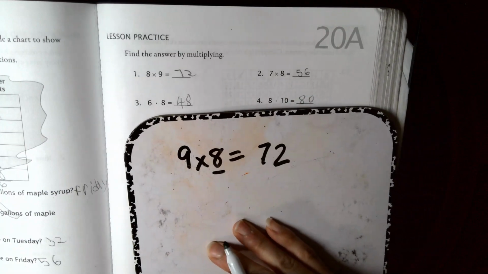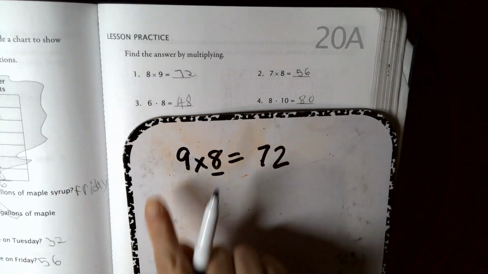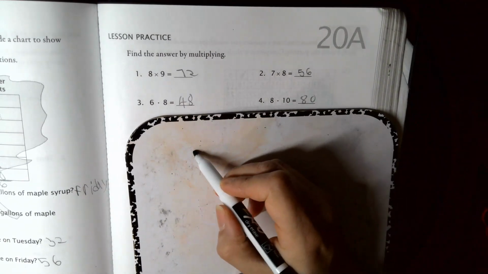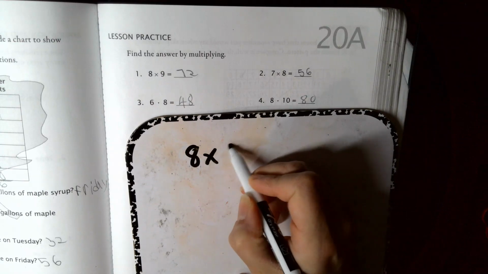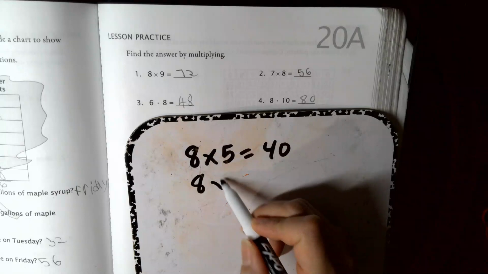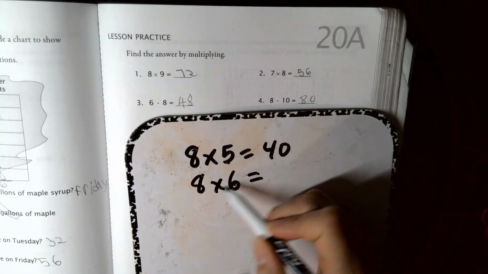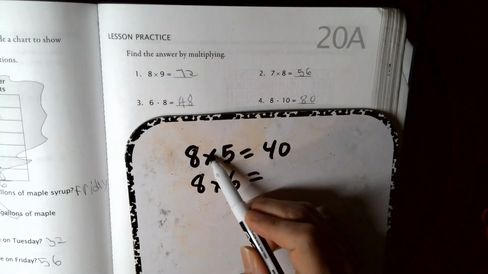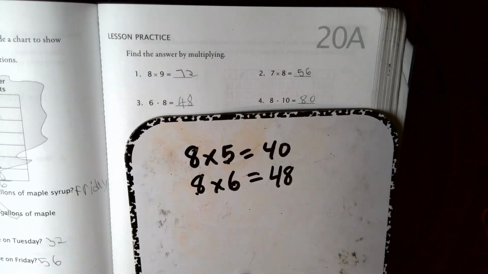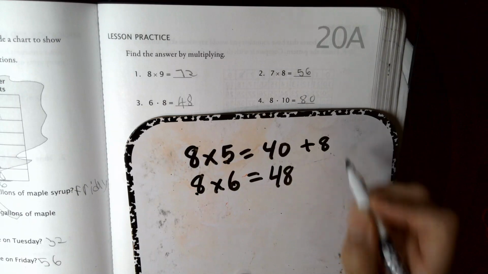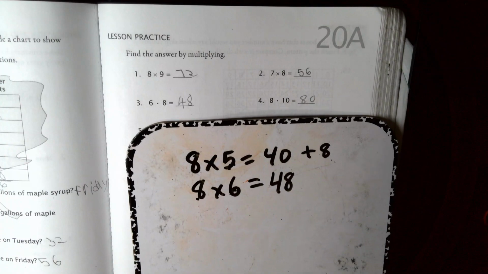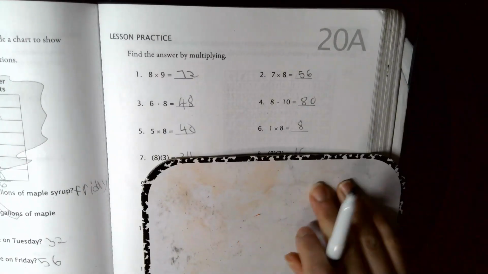When it comes to 8 times 6, or 6 times 8, remember the way that we can do this quickly is if we know 8 times 5, which is 40, then we just add another 8 to get 8 times 6. That's one more group of 8, because this is 5 groups of 8. Now this is going to be 6 groups of 8, so it's 48. So we just add one more 8 to this one, because right here it's just one more group of 8. That's how we do that one.